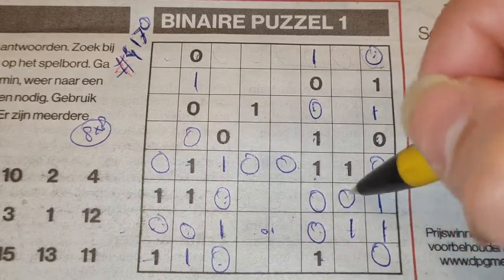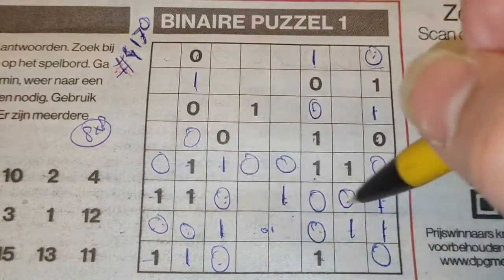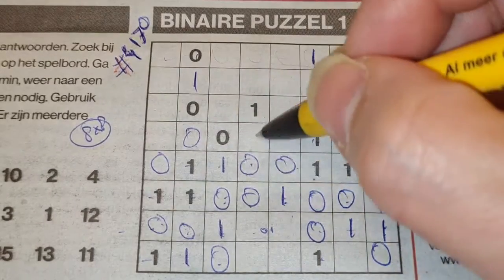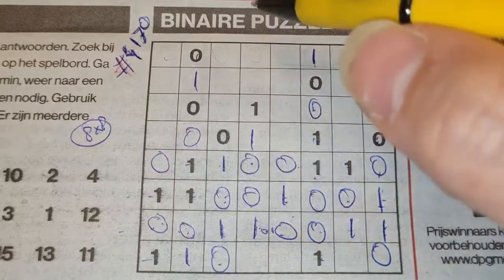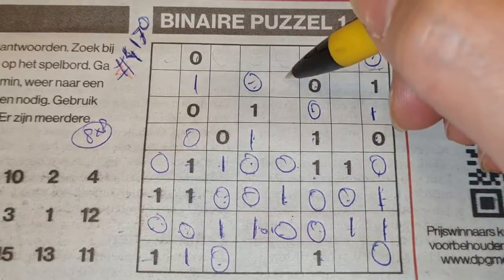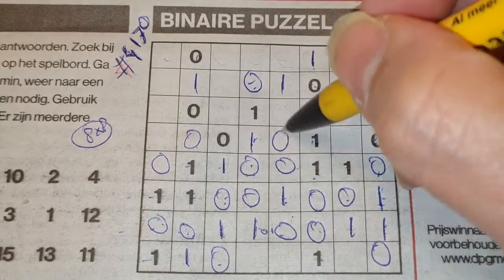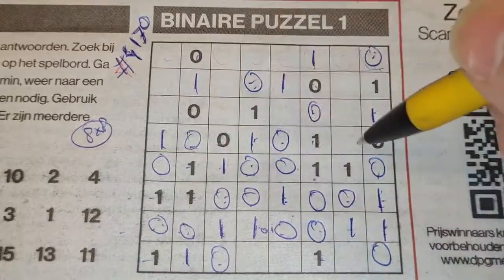Between 2 ones comes an O. Double O, here 1, there 1. 4 ones we have here, so the rest are O's. Double O, here 1, there 1. Double 1, here no, there no. Double 1, here no, there no. Between 2 O's comes an 1. Between 2 ones comes an O. 4 O's we have here, so the rest are ones.